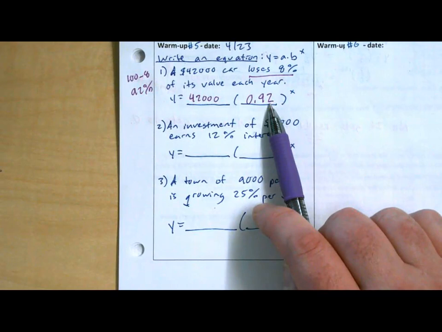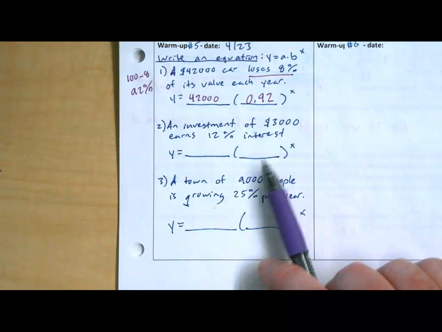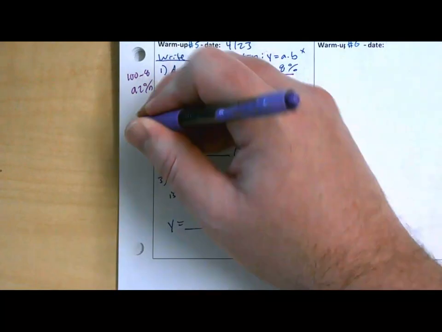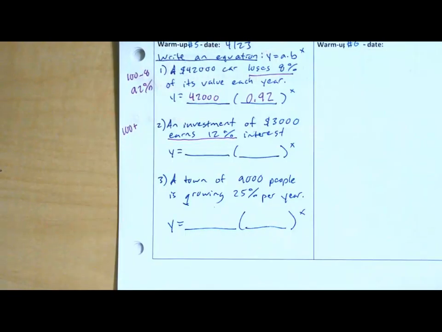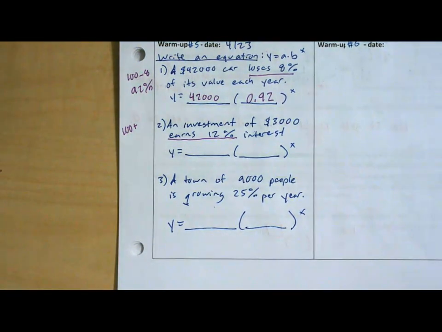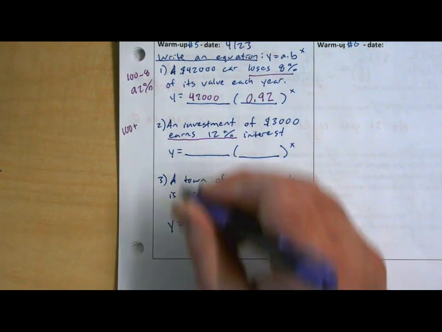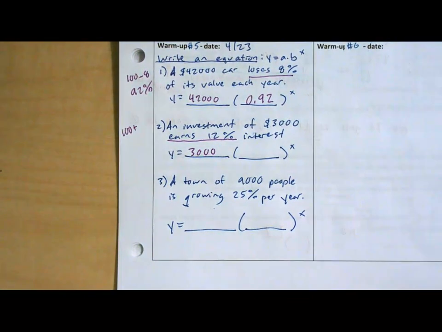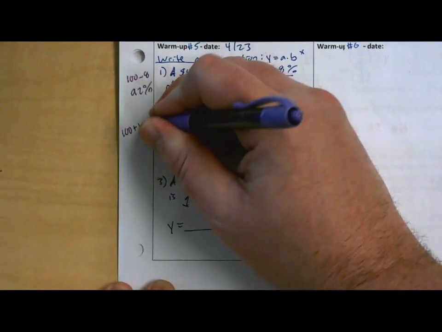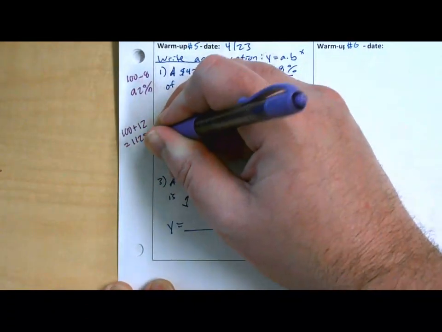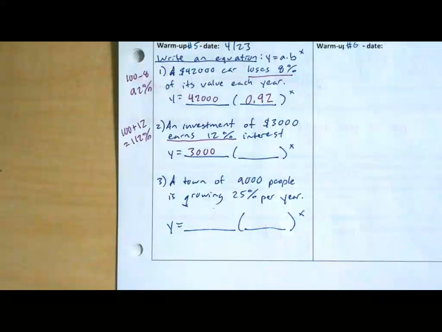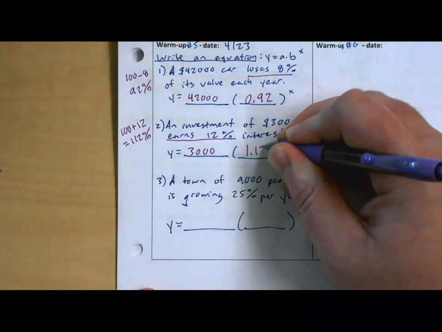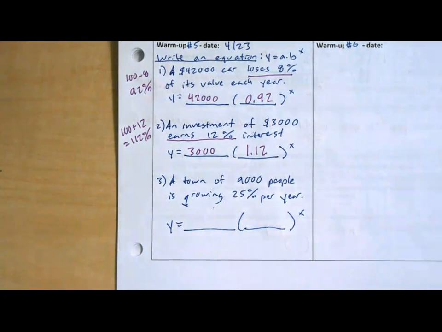All right, if you did not have 0.92, I would like you to go ahead and find the next multiplier on your own. This time we are earning 12%, so we should be doing 100 plus something. See if you can find that multiplier here on your own. I'm going to put my starting value in. We should be getting close here. Did y'all come up with 1.12? Excellent.